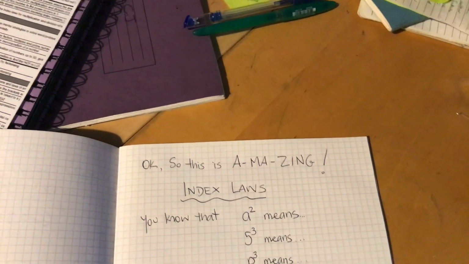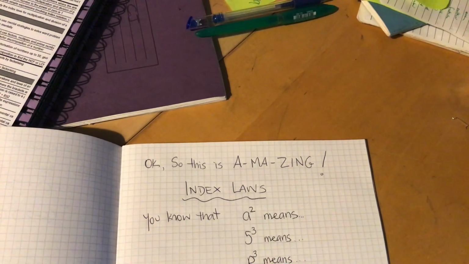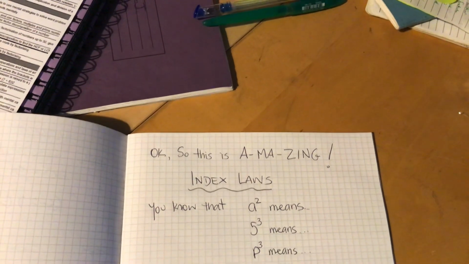Hello Year 7s. Okay, so today is amazing. Index laws, you're going to be blown away.